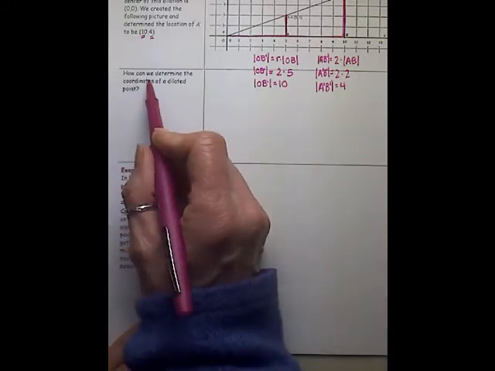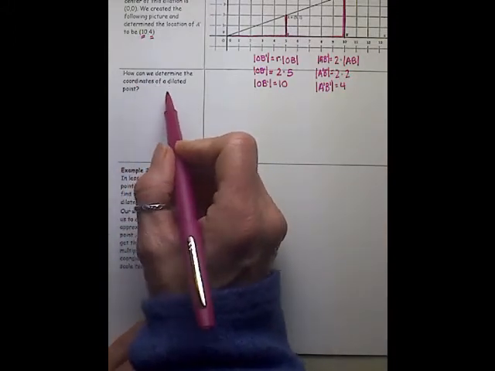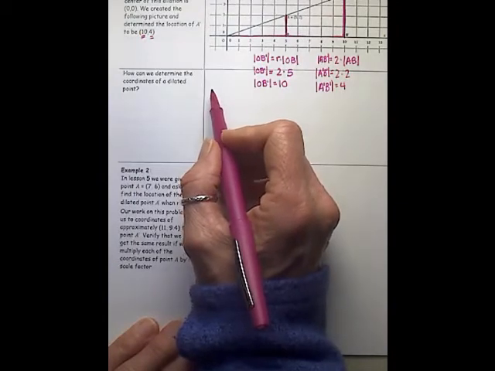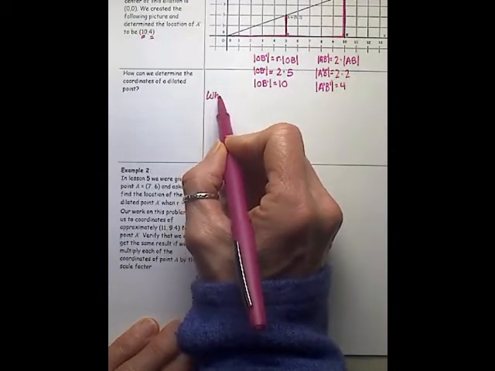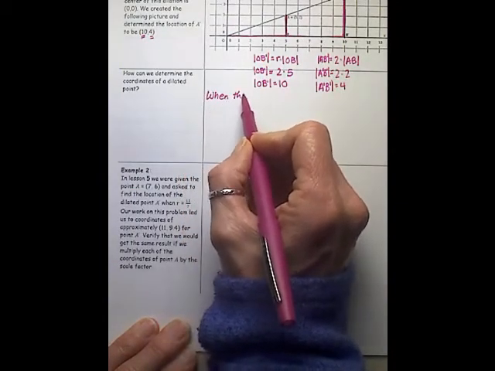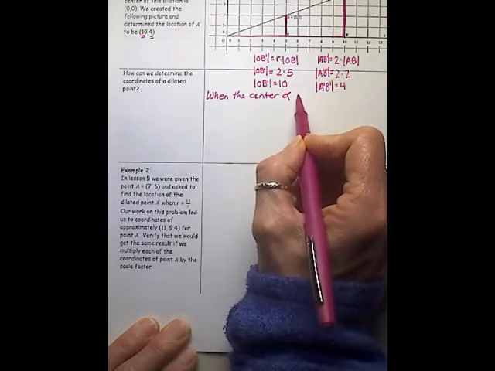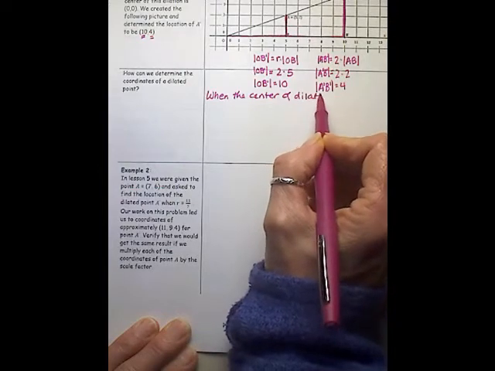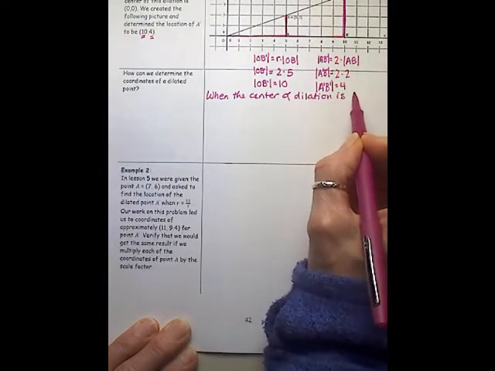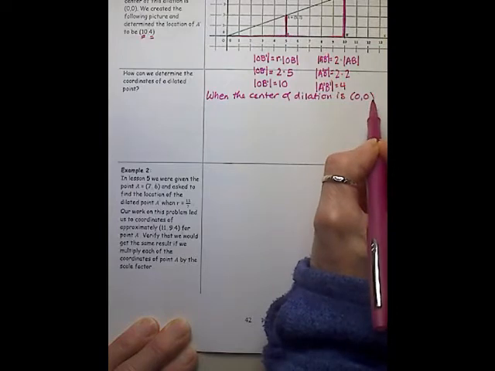So when it says, how can we determine the coordinates of the dilated points? Remember, this occurs when the center of dilation is (0, 0), or the origin.